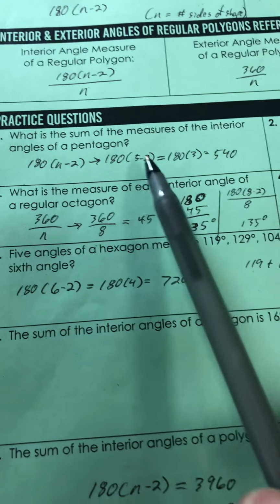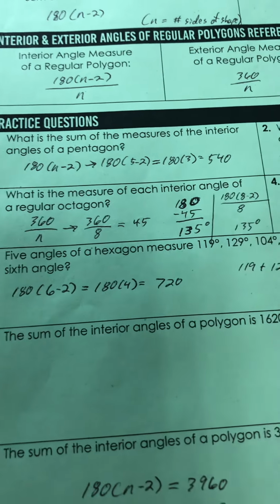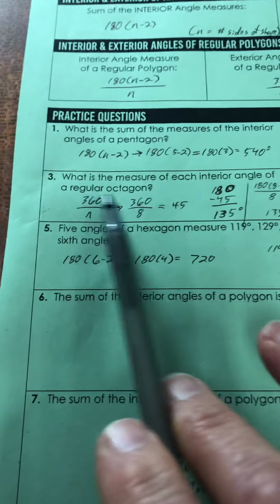Use this formula, plug in your 5, figure it out, and you get 540 degrees. Put that little degree mark there, I guess. What is the measure of each interior angle of a regular octagon?